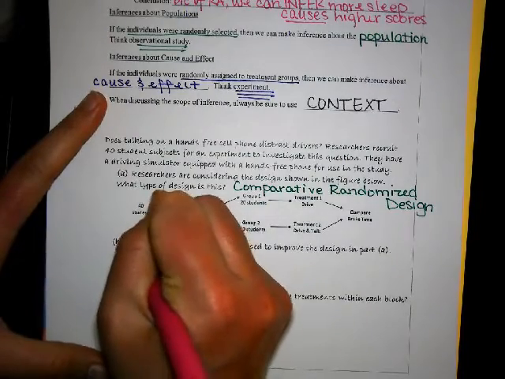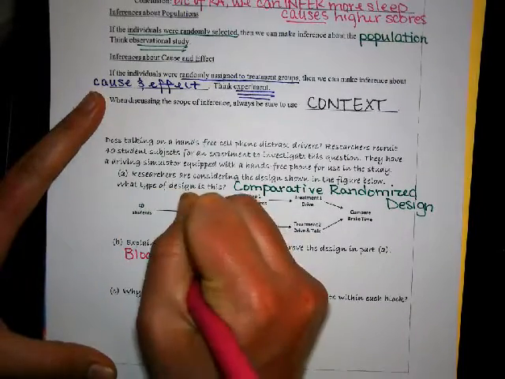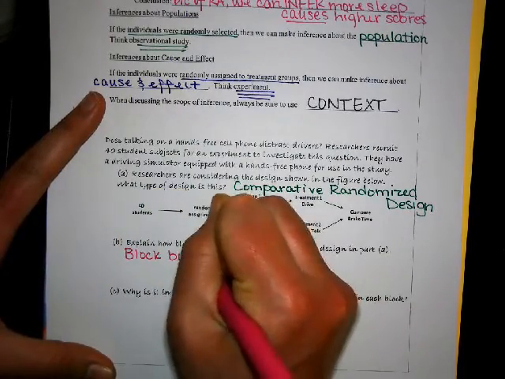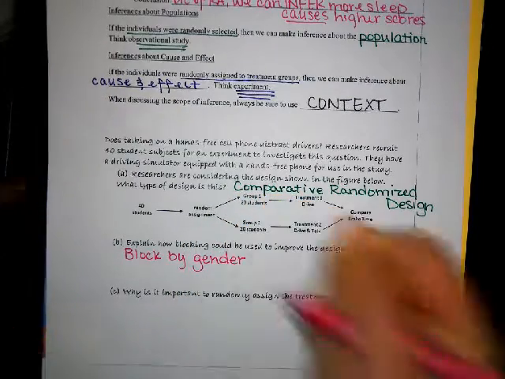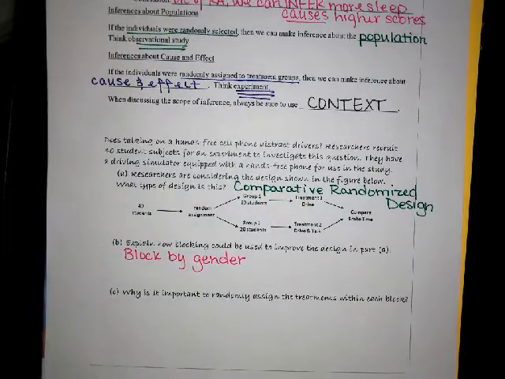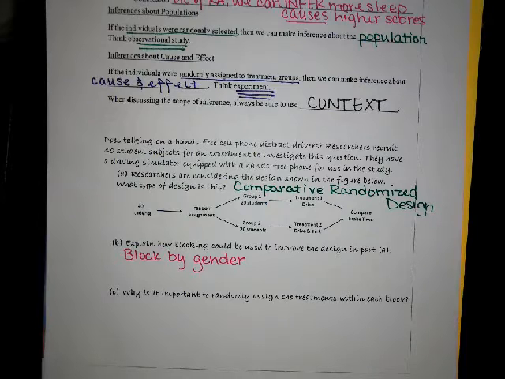hold on, I'm going to finish writing before I speak. So I was going to say if you block by age, because you can get your driver's license at 16, so you would assume an 18-year-old who has 2 years of driving experience would probably be a little better than a 16-year-old, somebody who just got their license.